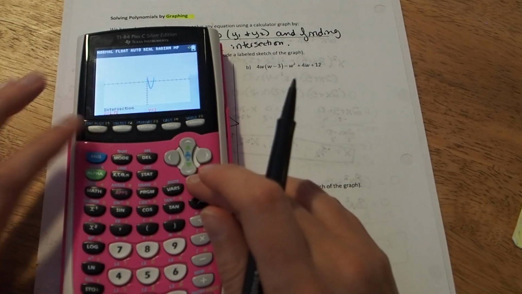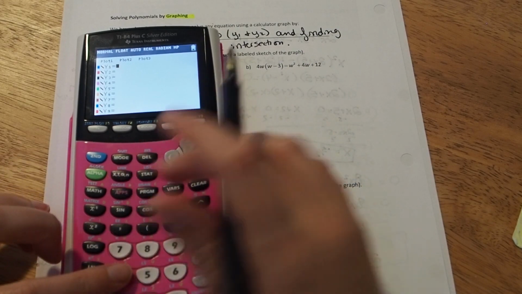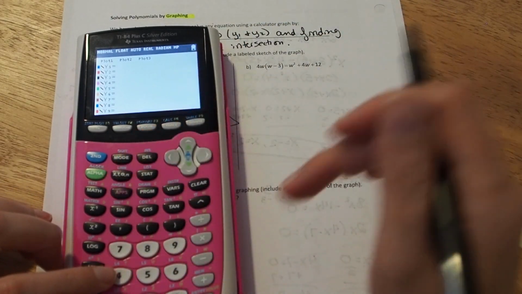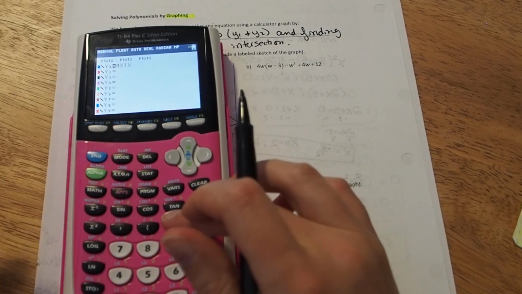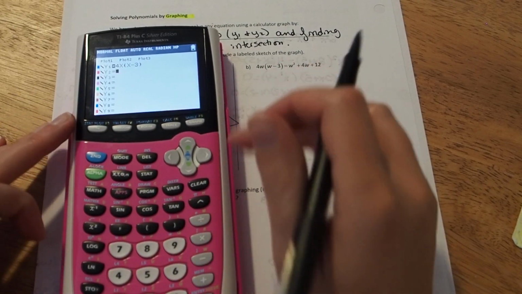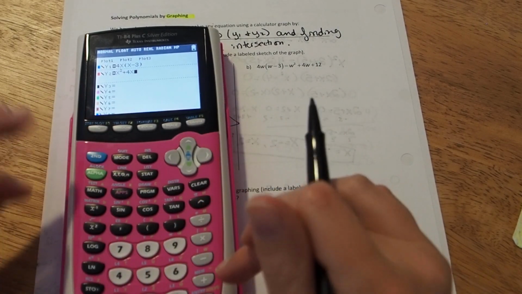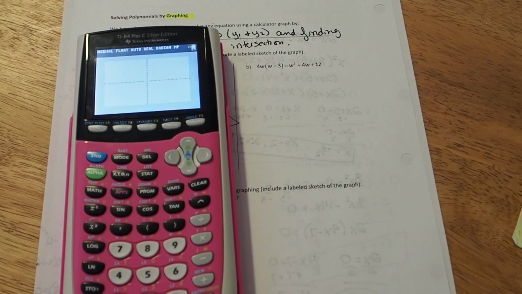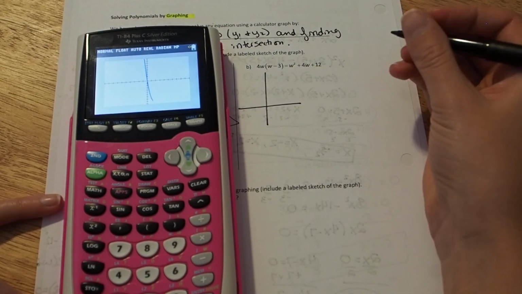In part B, I need to graph the first equation. You always have to use x instead of the variable shown, but we're going to do 4x times x minus 3, close parentheses, enter the next equation, x squared plus 4x plus 12, and we're going to graph. Let's make a quick little sketch of what our graph shows us.